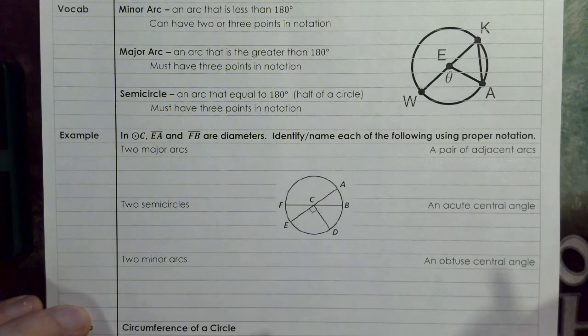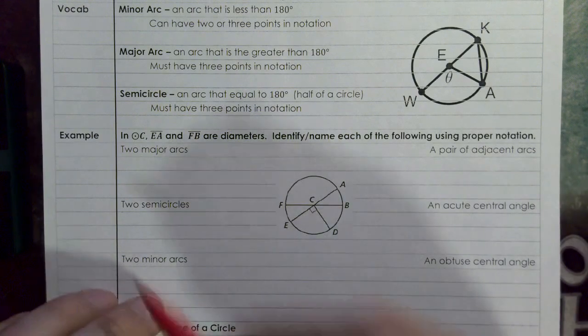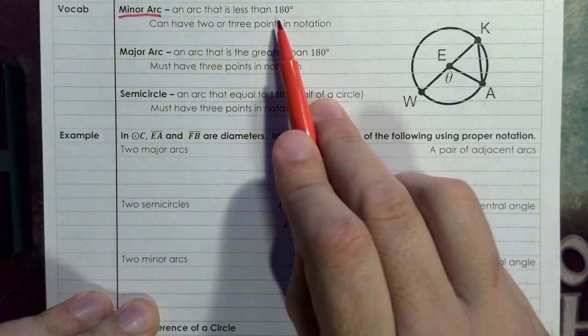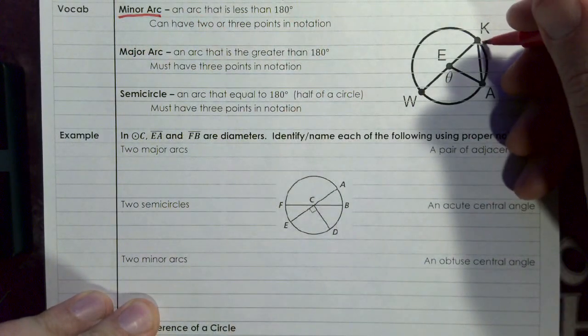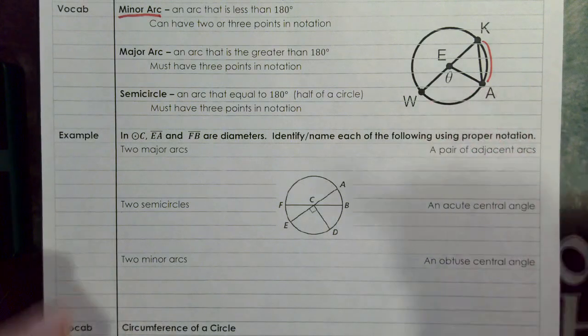Hi, in this video we're going to be talking about circumference and arc length. Now, a quick note about notation. If you have a minor arc, it is an arc that is less than 180 degrees. So like KA right here is a minor arc because it doesn't go all the way around the circle. We could also say WA.